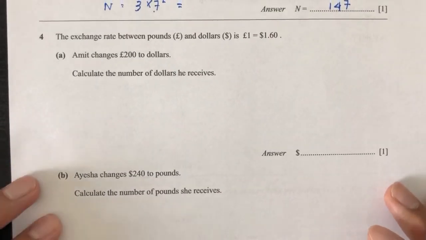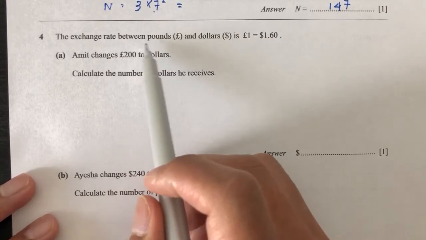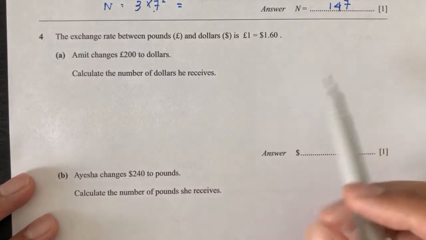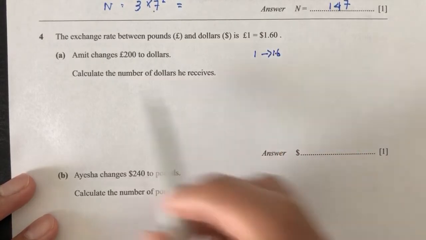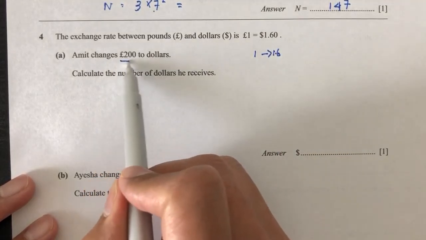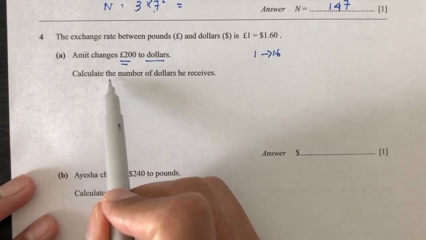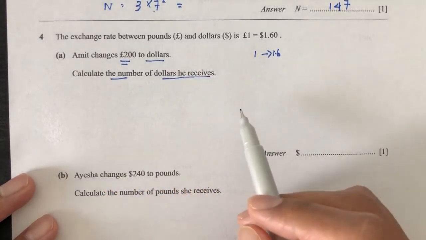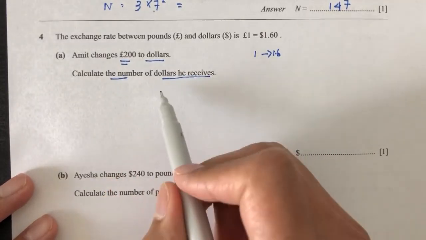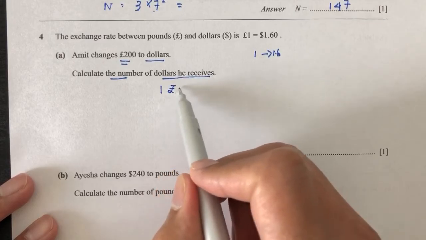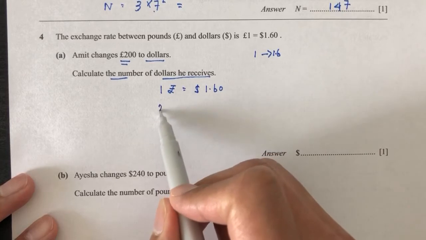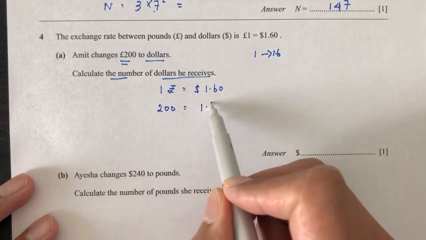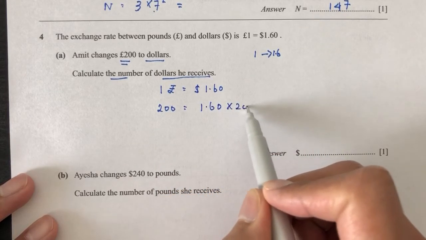That is part B. Moving on to part C, the exchange rate between pounds and dollars is this much. So 1 pound is $1.60. Amit changes 200 pounds to dollars. Calculate the number of dollars he received. So how do we do this? We know that 1 pound is $1.6. So 200 pounds will be 1.6 times 200.